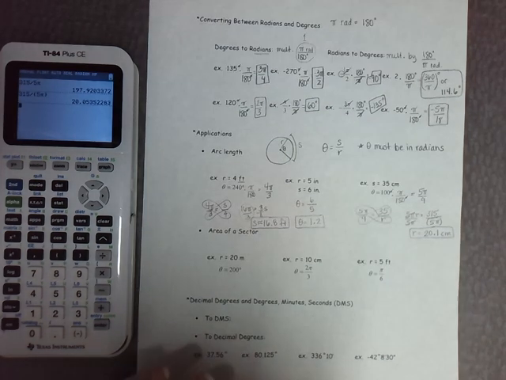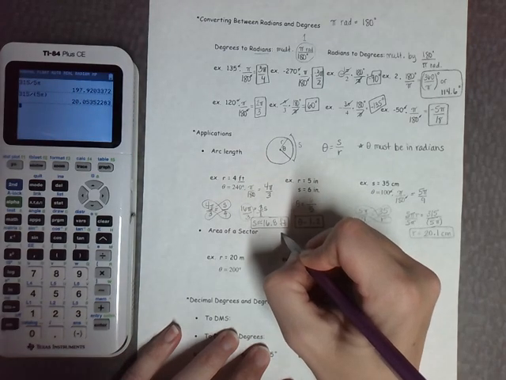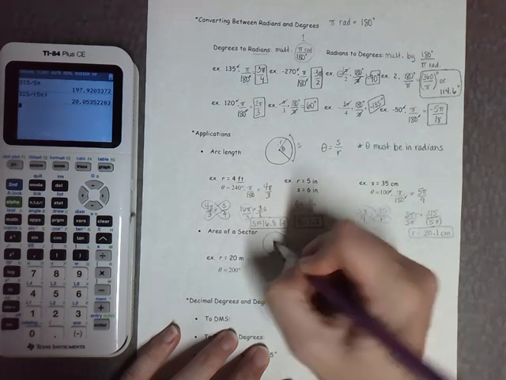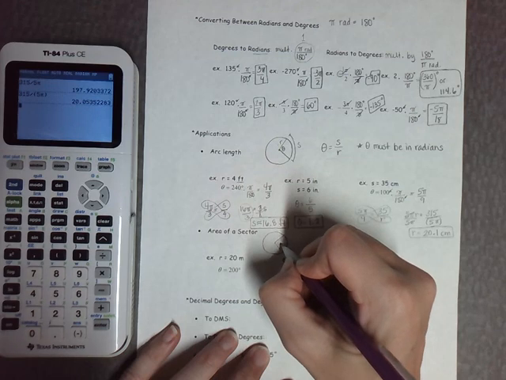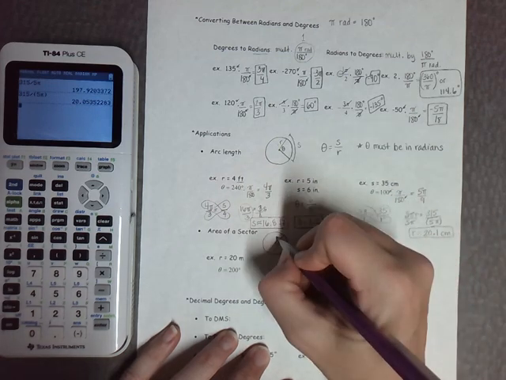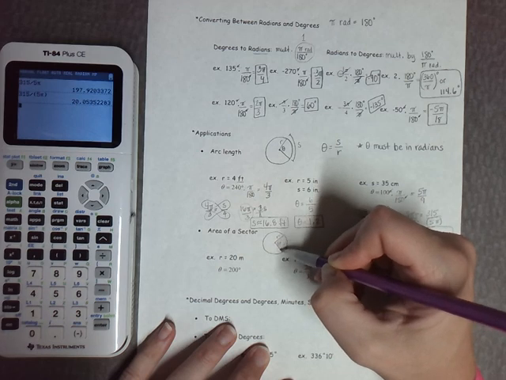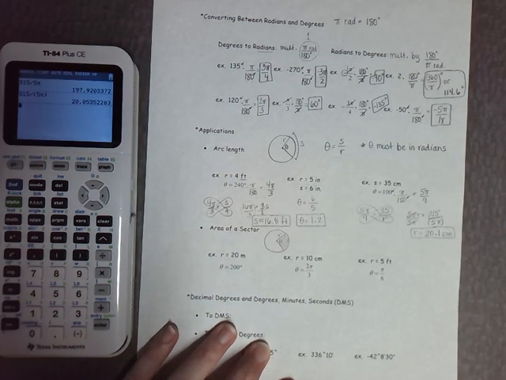Okay, another application using angles would be finding the area of a sector of a circle. Think of a sector as just being a pie slice. You'll be given an angle and a radius, and what you want is the area that that angle and radius cover. So, for example, the shaded area there.